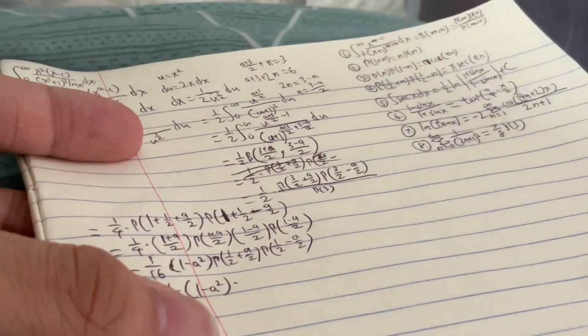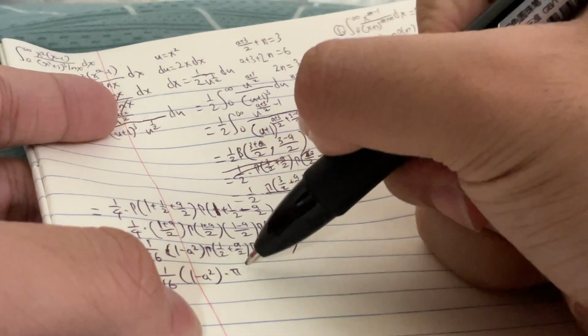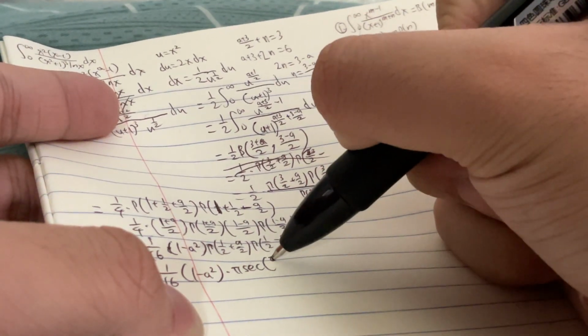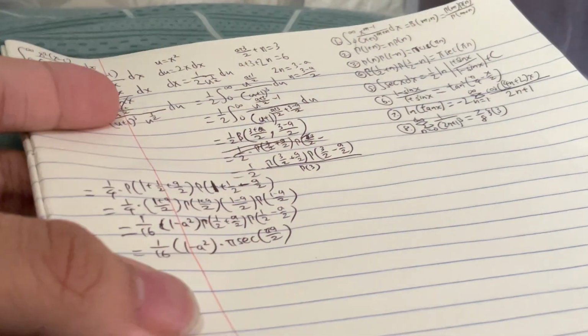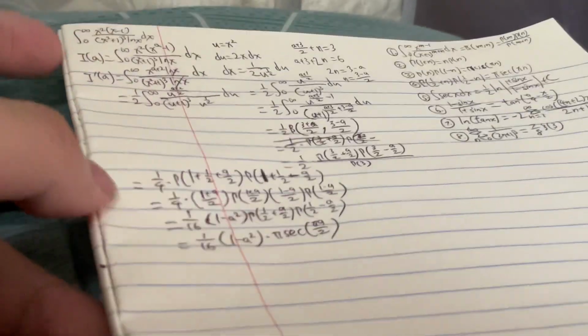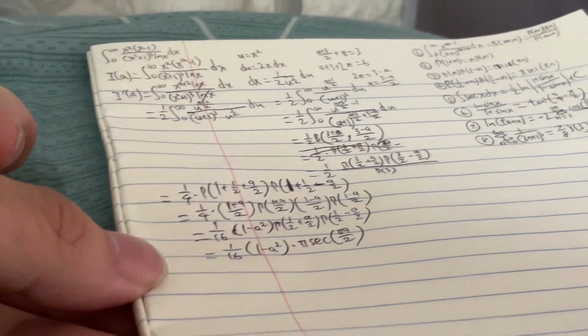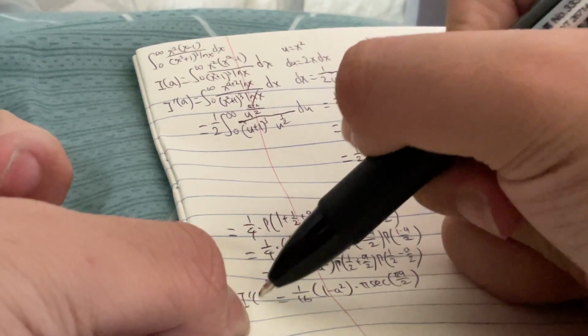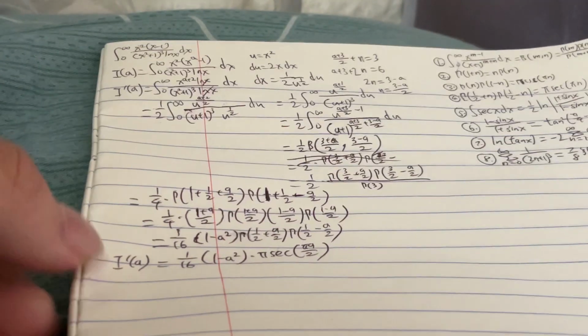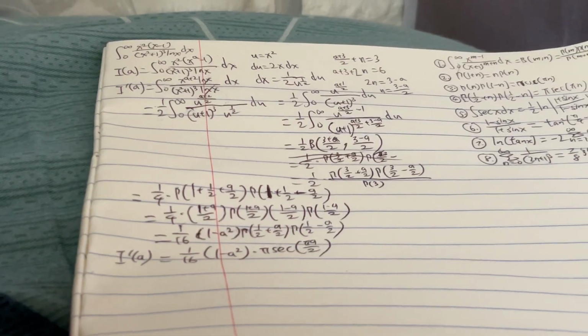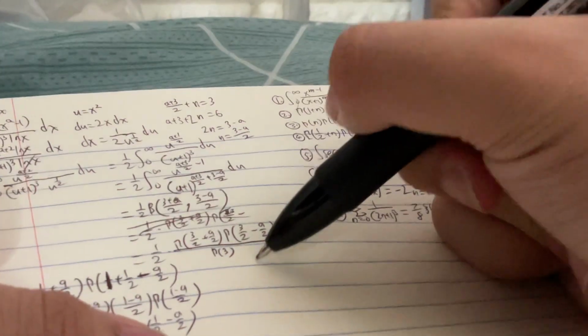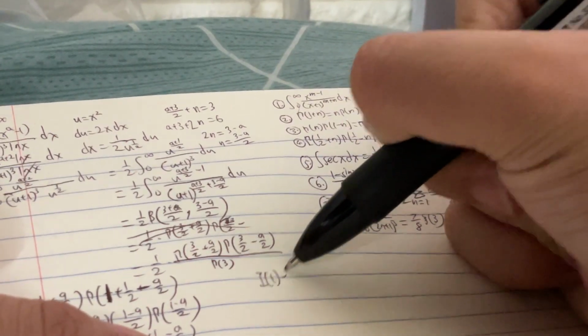So you're going to get pi times secant pi a divided by 2. So you pretty much just get I prime of a is equal to this. And then we're going to evaluate both sides from 0 to 1. So you get I1 minus I0.